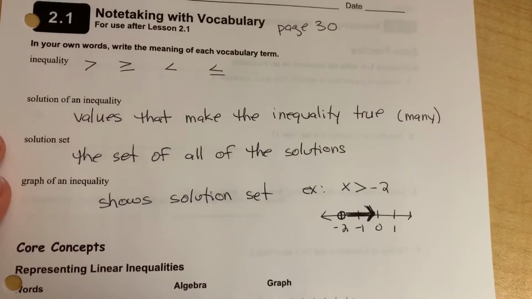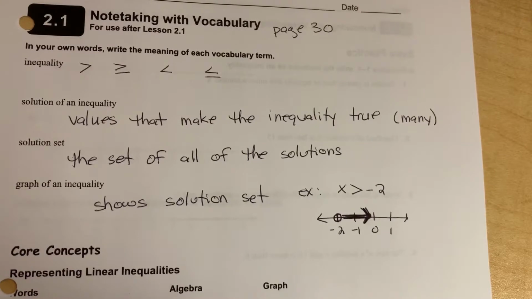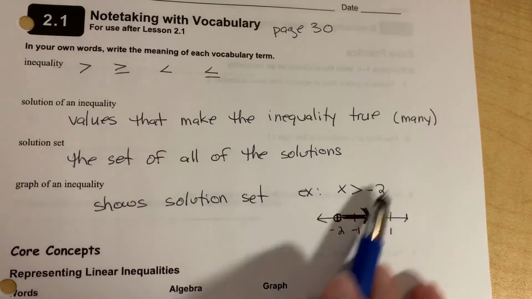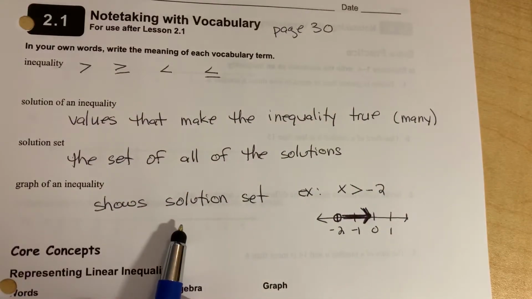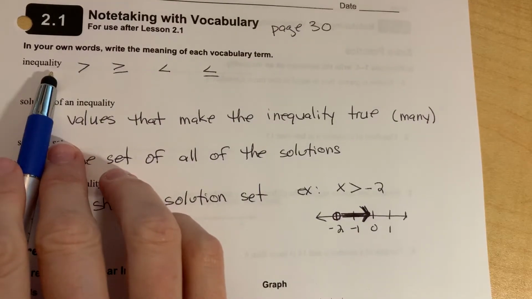I'm going to read through this vocabulary. You need to pause the video and put this vocabulary into your notes. So I recommend first you watch while I read through it, and then pause the video and fill in your note packet. So chapter 2 is all about inequalities.